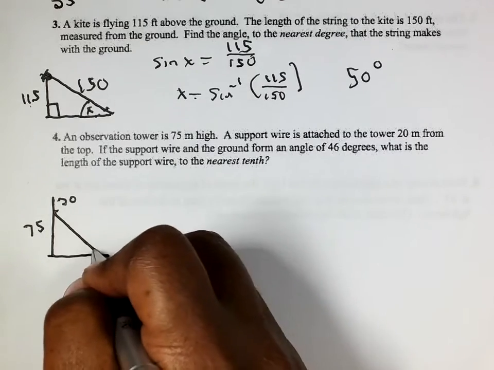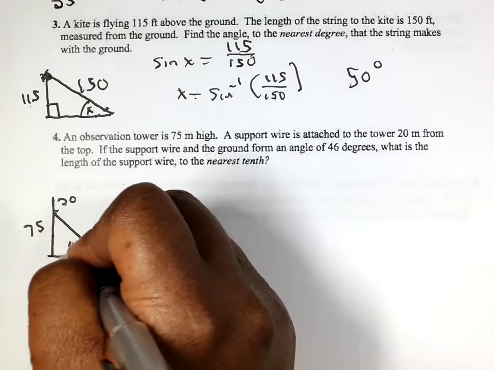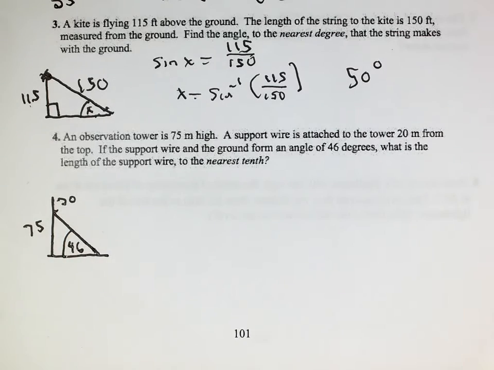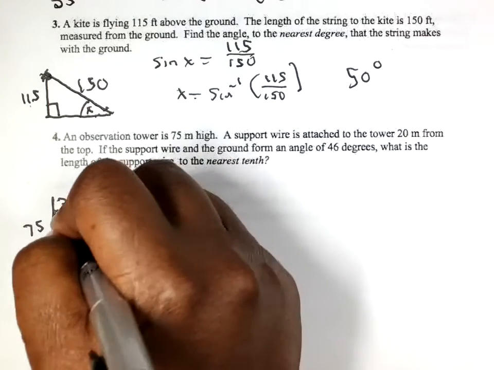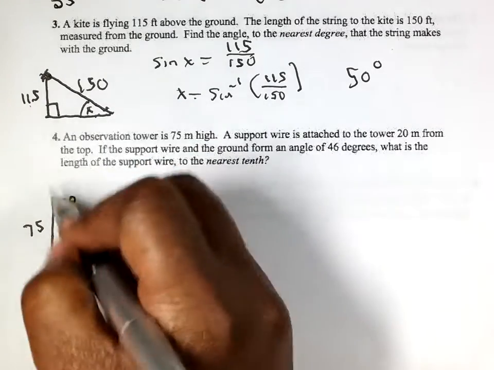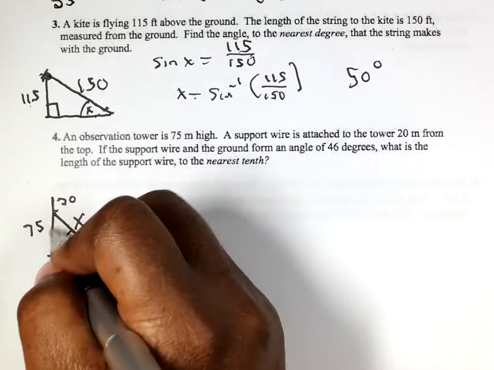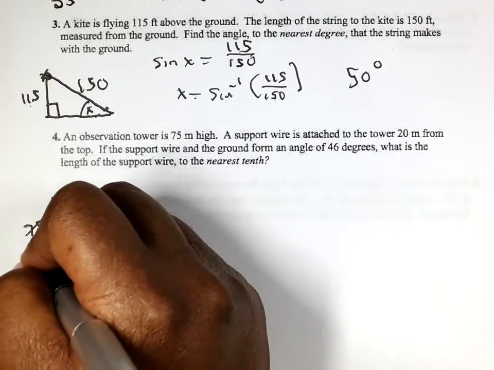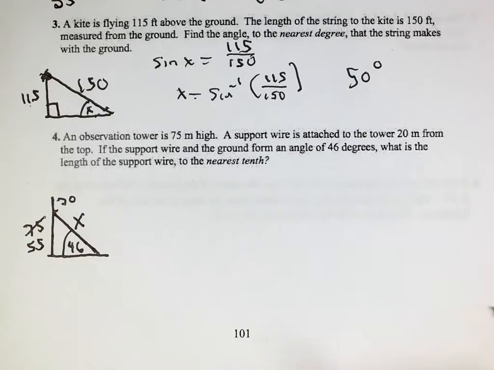So here's the ground, so therefore this angle is 46. What is the length of the support wire to the nearest tenth? So that's what I'm interested in. Now, even though this whole thing is 75, the support wire is 20 down, so this distance is actually going to be 55.